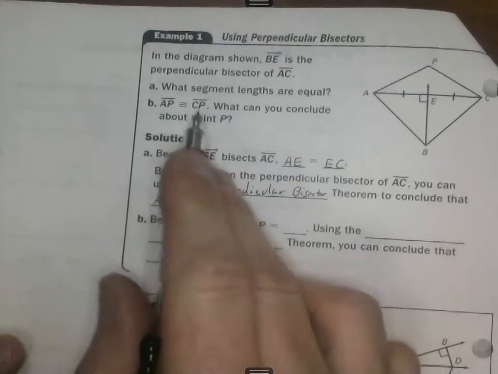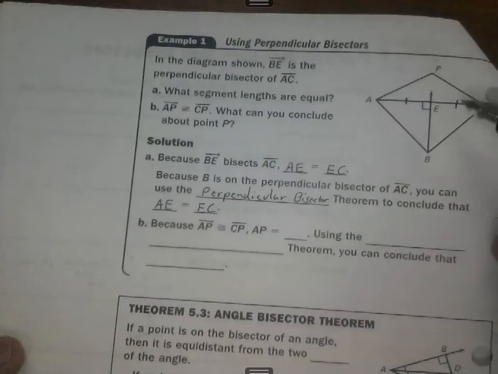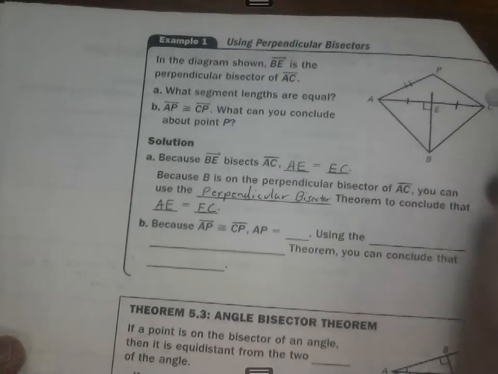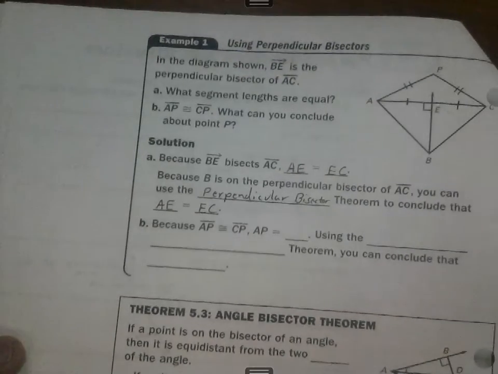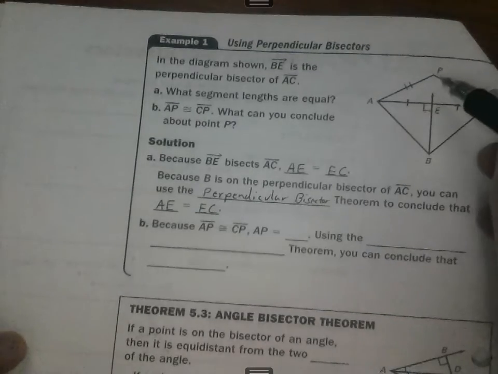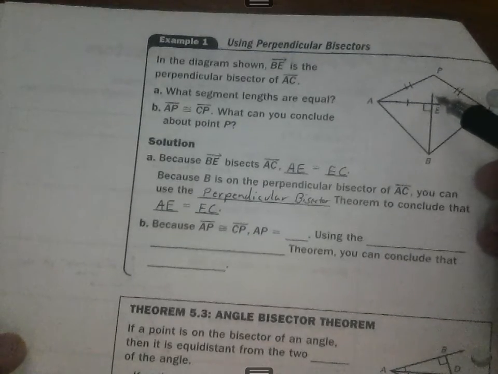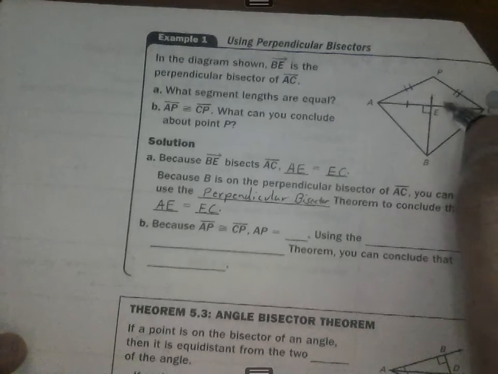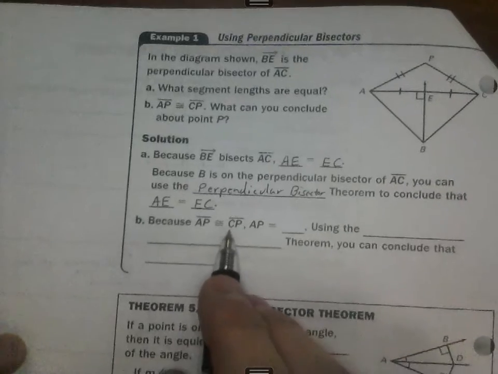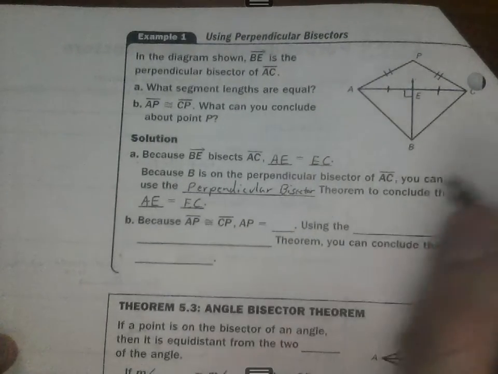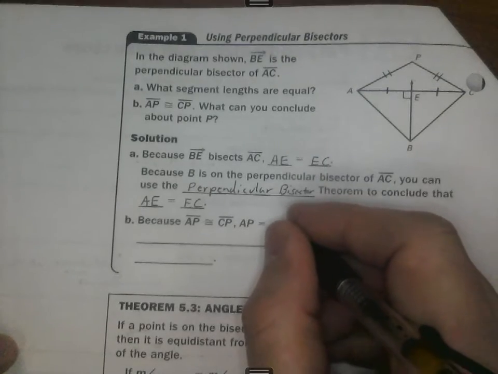Question 2, letter B: AP is congruent to CP. So it's telling us AP is congruent to CP. What can you conclude about point P? Well, this uses the converse of the perpendicular bisector theorem, and we know that AP is equal to PC.